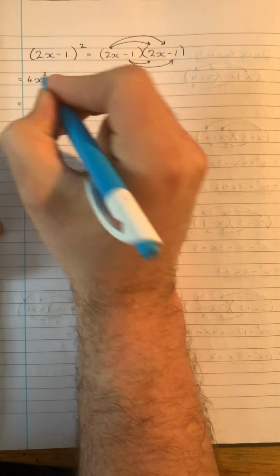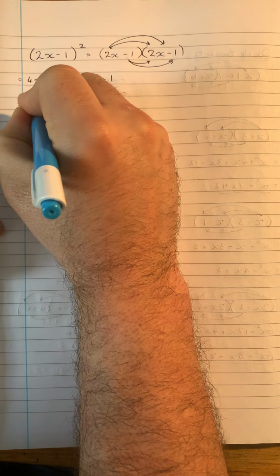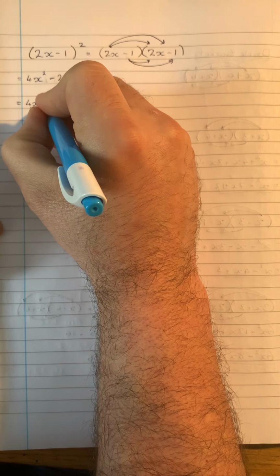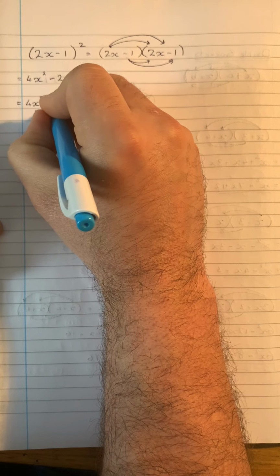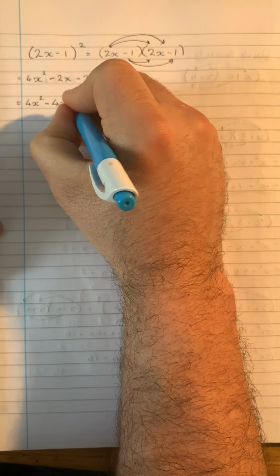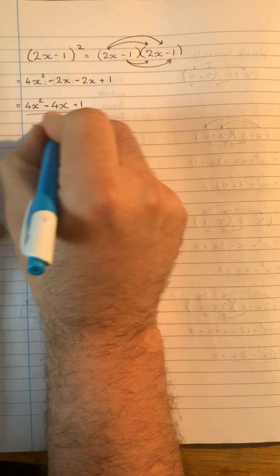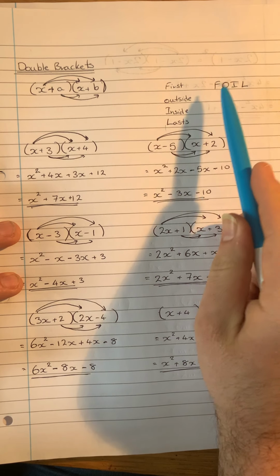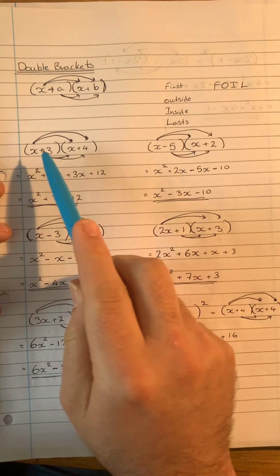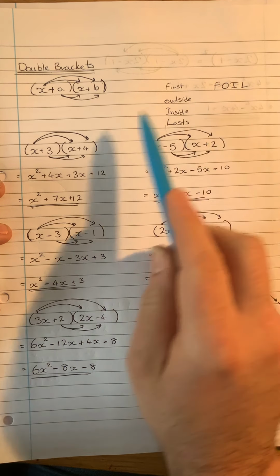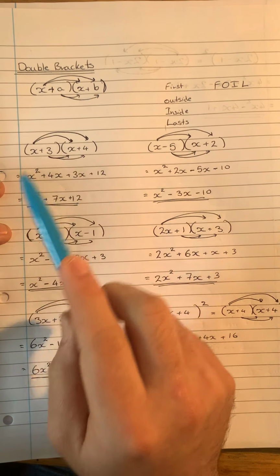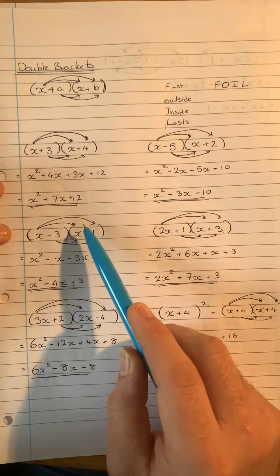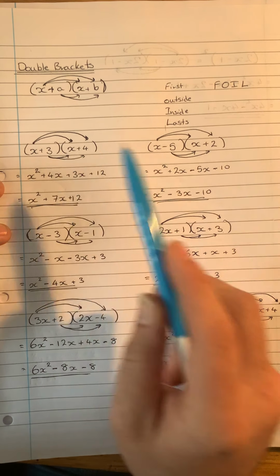And tidying up, no other x squared terms, so 4x squared stays the same. Negative 2, subtract negative 2, gives us negative 4x, and add 1 on the end. So things to remember are FOIL rules. So we deal with our firsts first of all, so the first one's in the brackets, then our outsides, so the ones that are on the outer sides of the brackets, then your inside, so the two that are on the inside, and the lasts that are in the brackets.